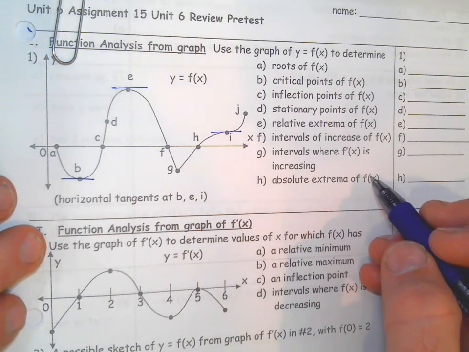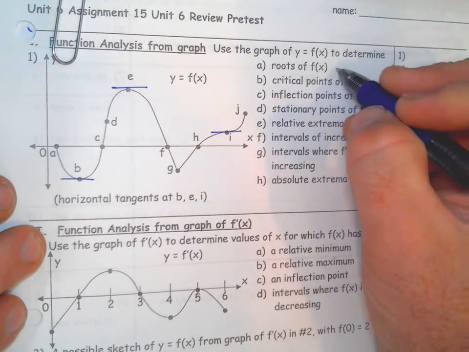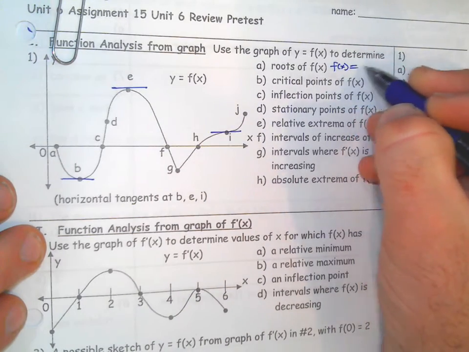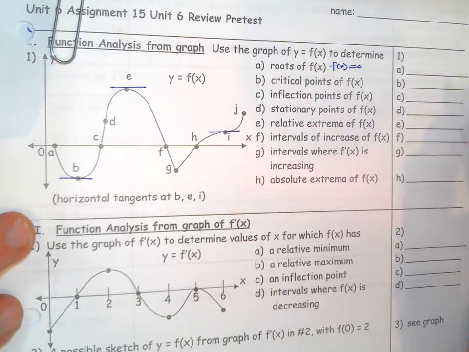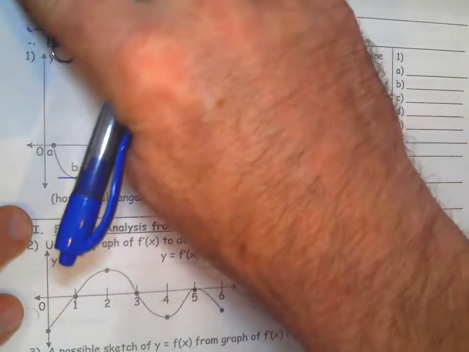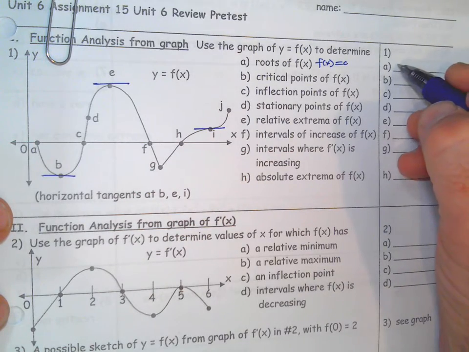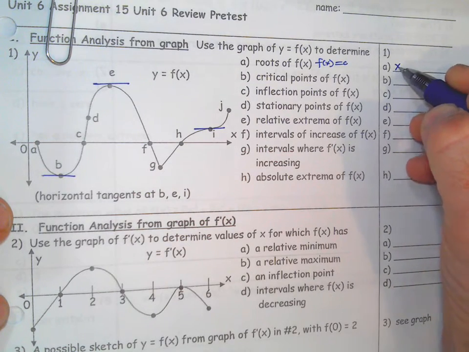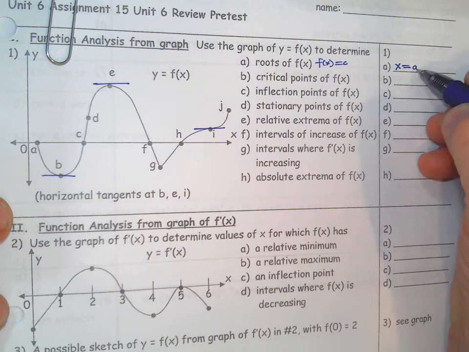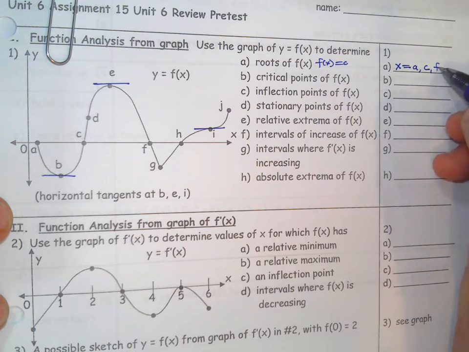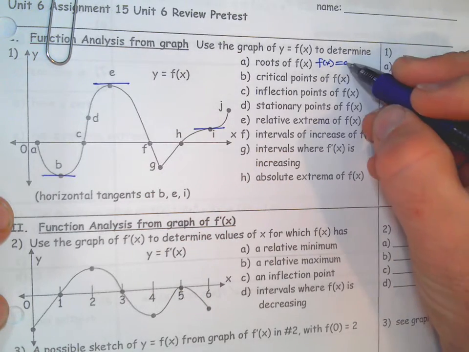So the roots are when f of x equals 0. I'm writing some little notes here, if you want, just to remind you of how we find these things. So these are x coordinates. X equals A, C, F, and H. Those are x-intercepts, right? Roots.